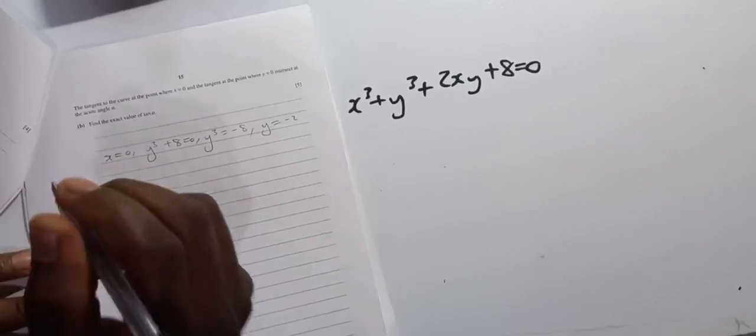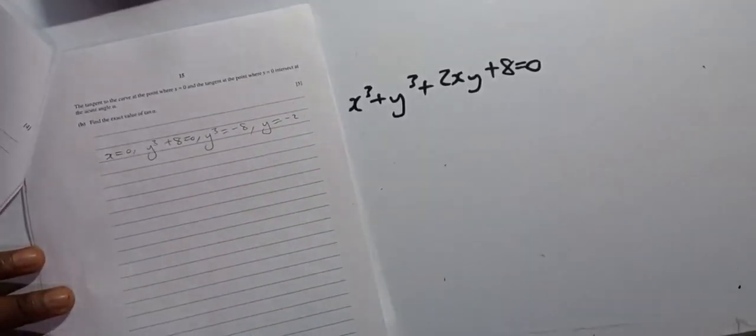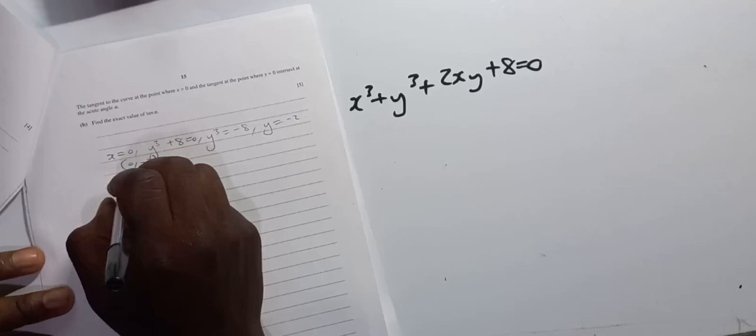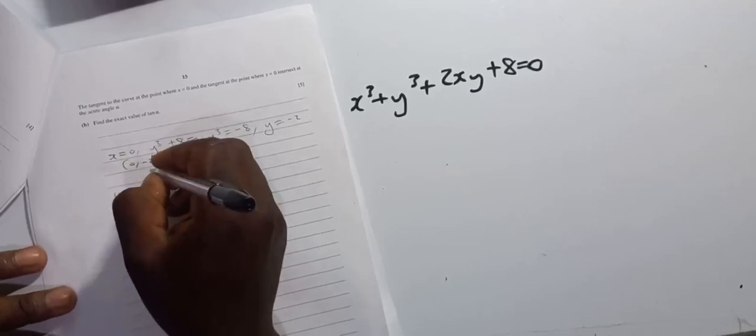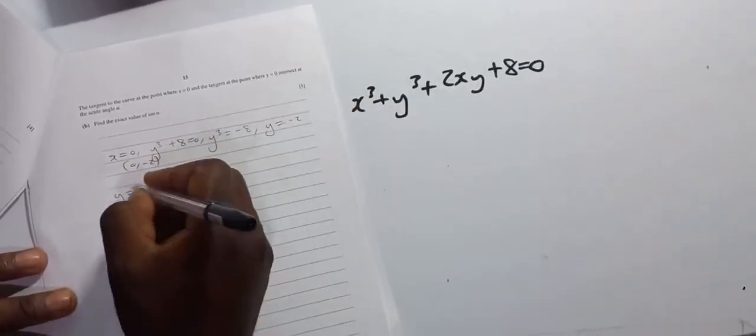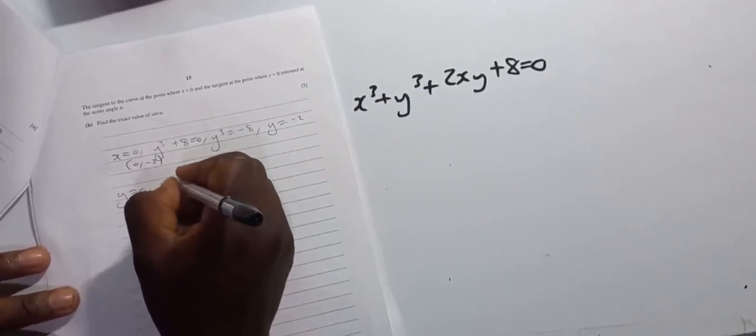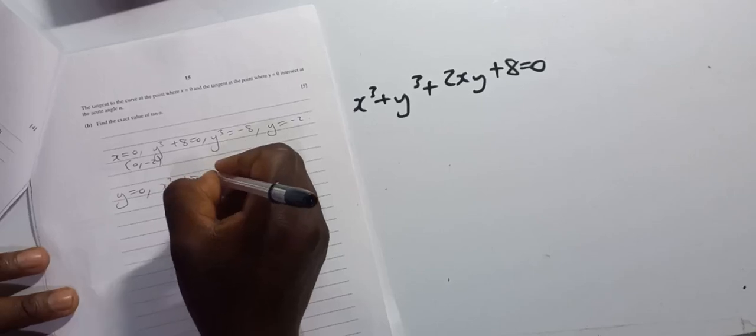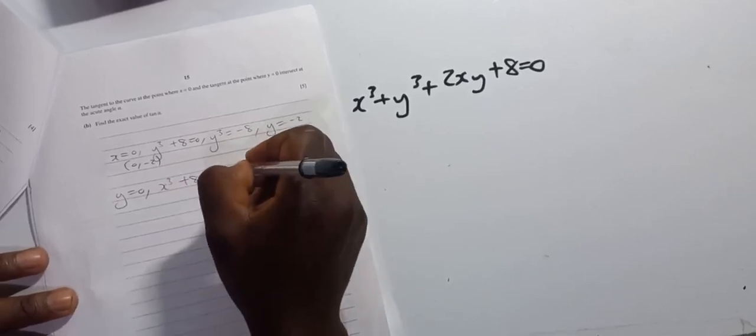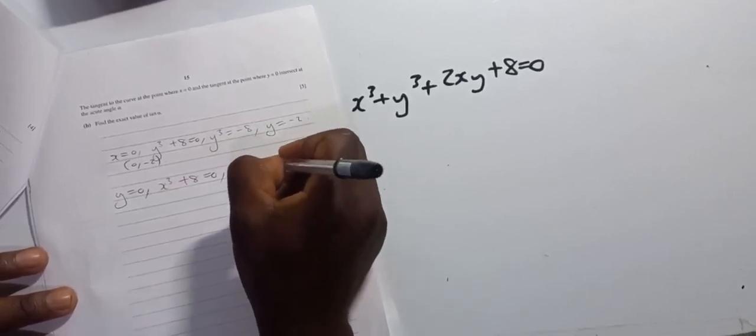So for this point, our coordinate is (0, -2). Now for y equals 0, substituting y equals 0 in this equation, we're going to get x cubed plus 8 equals 0, which means x cubed equals -8.